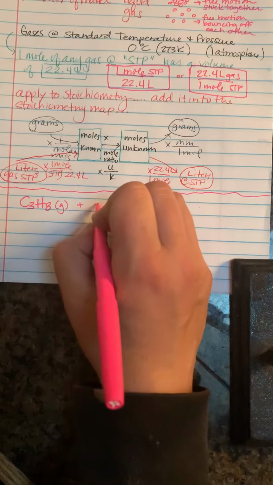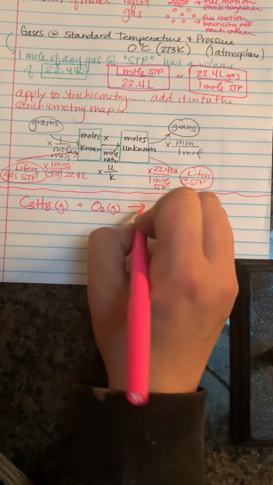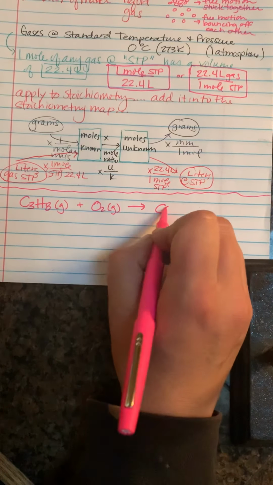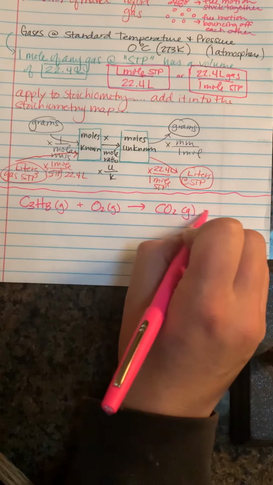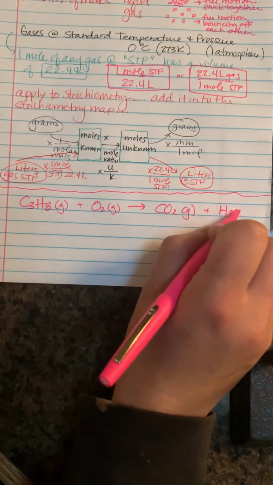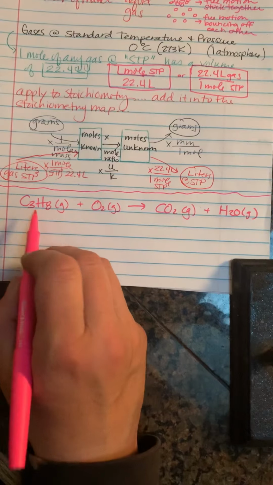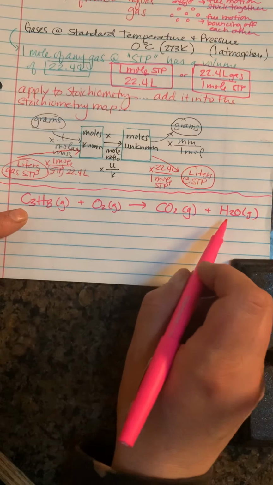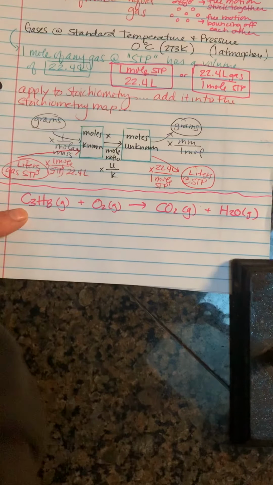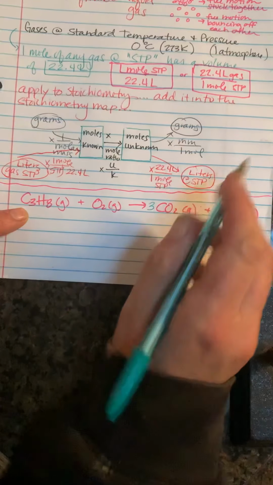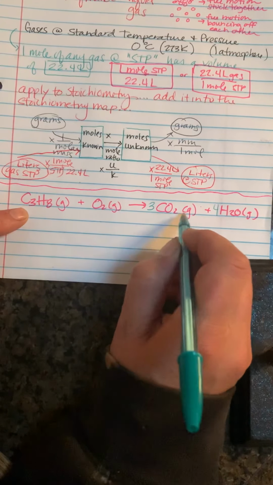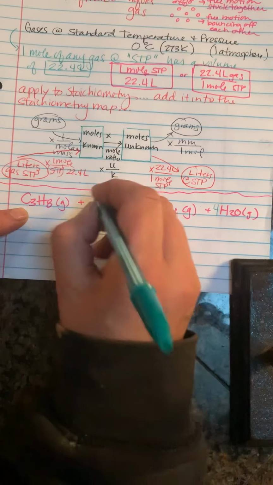C3H8 as a gas plus O2 as a gas makes the same two products all the time, CO2 plus H2O as a gas. 3 here, 4 there. So I'm going to put a 3 there and a 4 there, and that's 6 and 5.